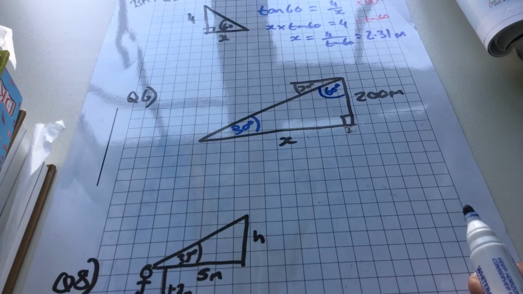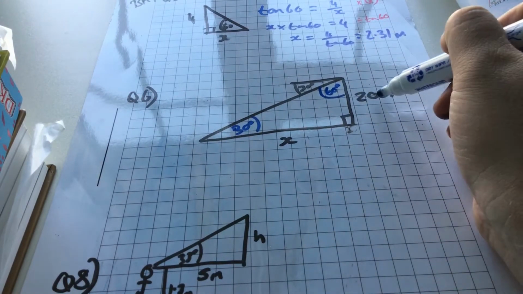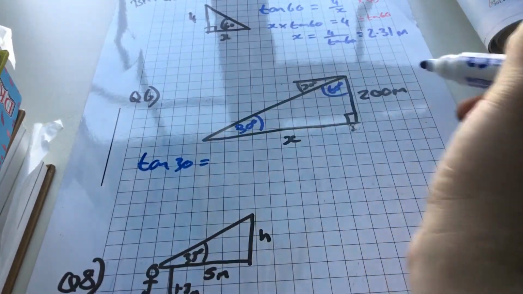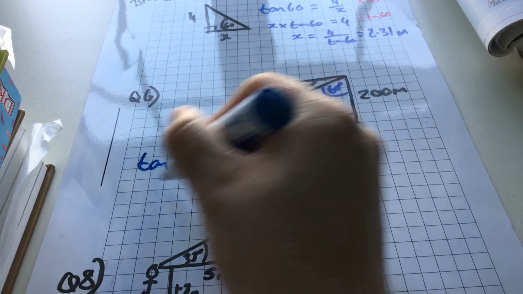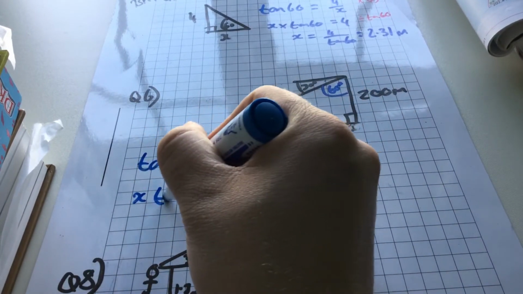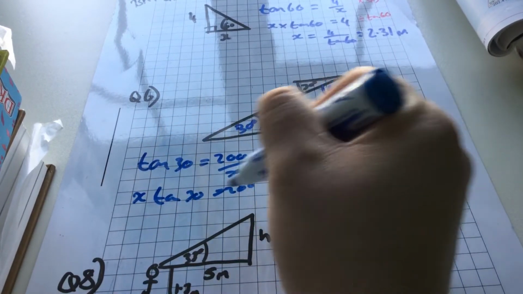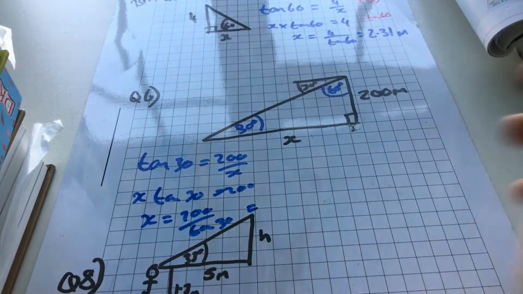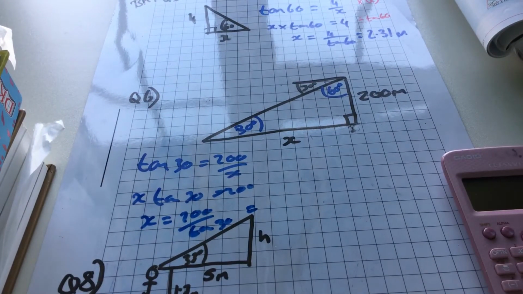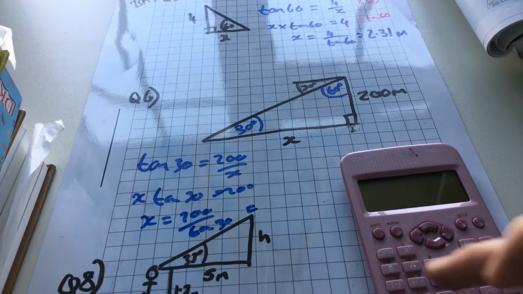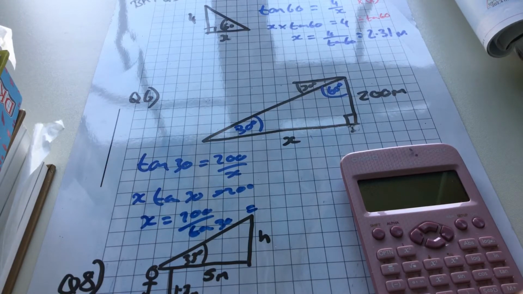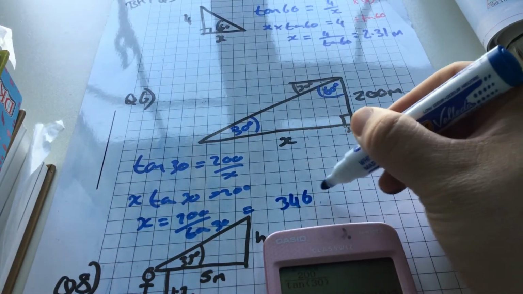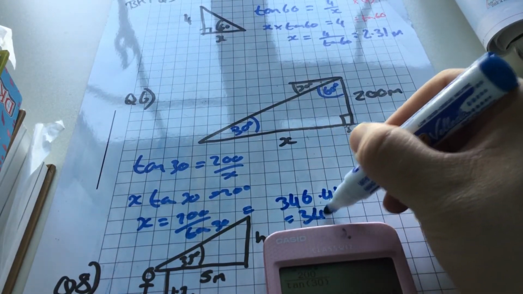If we take the 30 degree one, we're going to use tan. So tan 30 equals 200 over x. Multiply across by x again. x tan 30 equals 200, and then divide by tan 30. x equals 200 over tan 30. Apologies, getting a bit squashed there with the next question. So 200 over tan 30 is 346.41, so 346 meters.